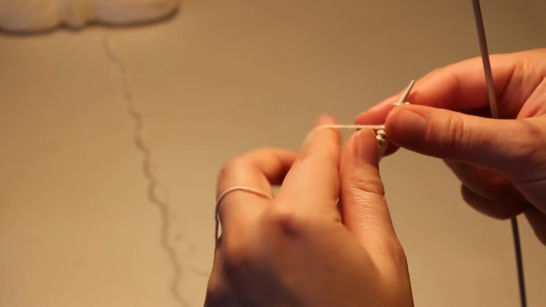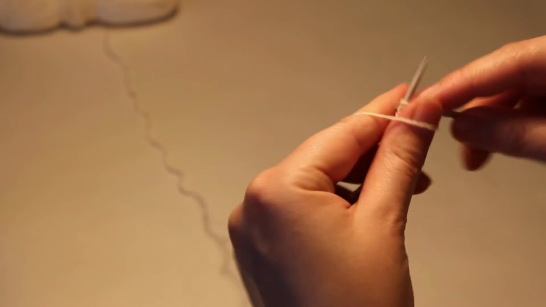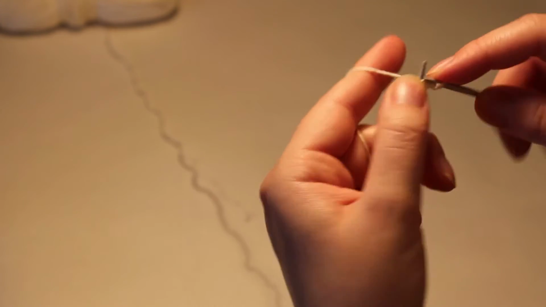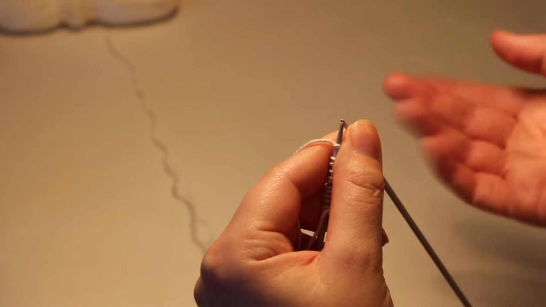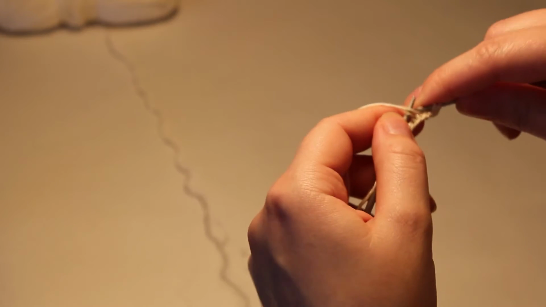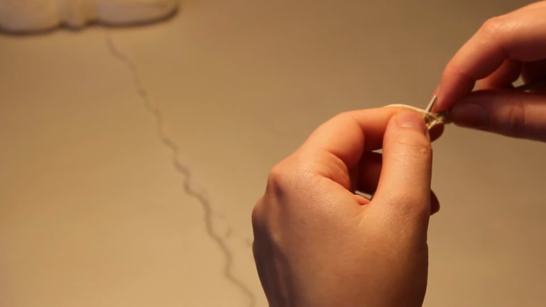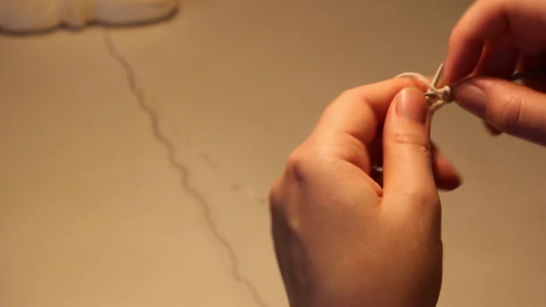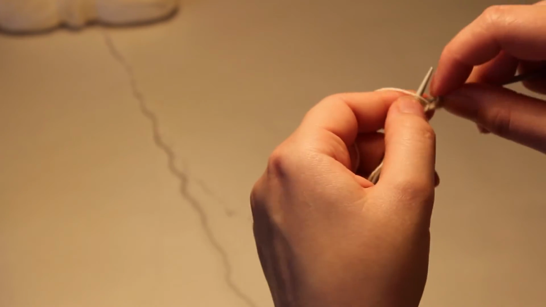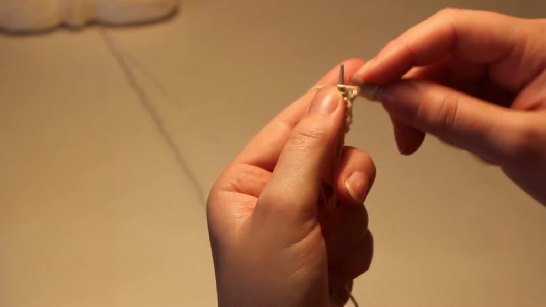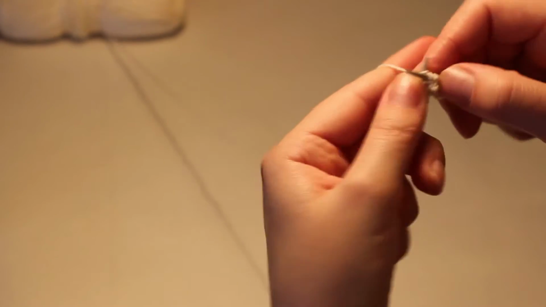When I then go to the other side, what I want to do is I want to purl the first stitch. Then I want to knit the next one. And then I want to repeat that all the way down. Had I ended on a knit, I would have knit the first stitch. So, knit and purl. And knit and purl. All the way down.